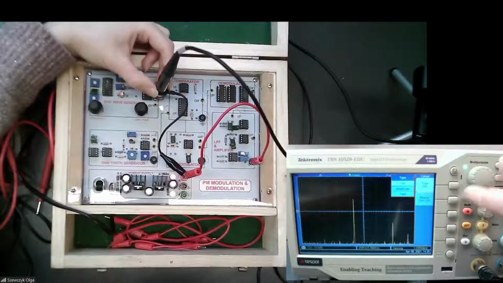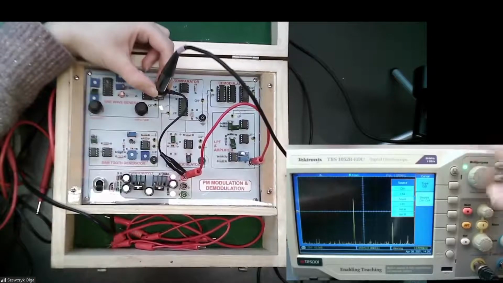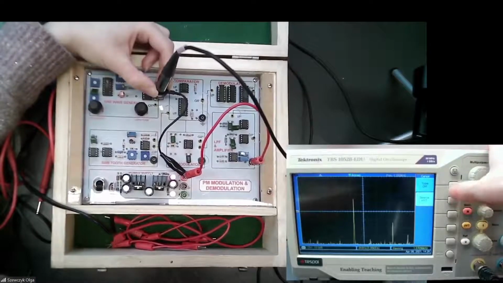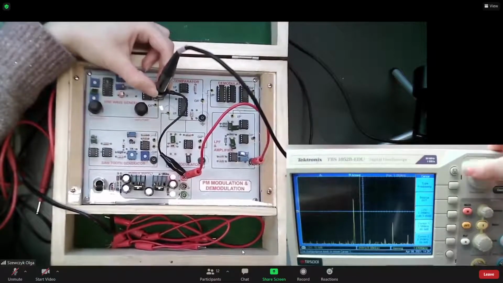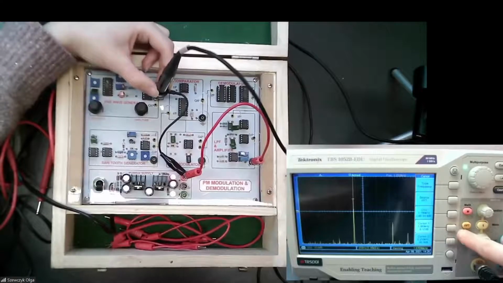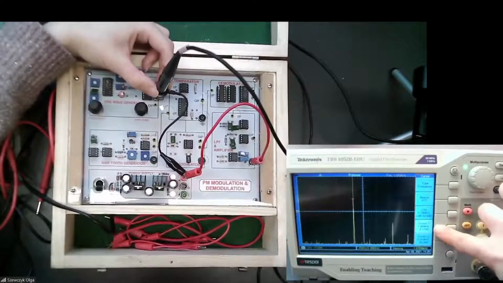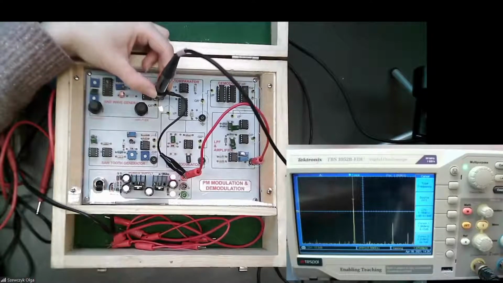We need to choose here source FFT and type frequency. Now we can read the peak frequency here. Yeah, it's here. So it's nearly 1 kilohertz.